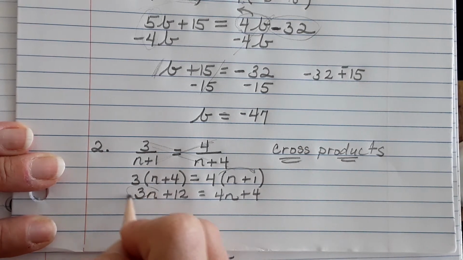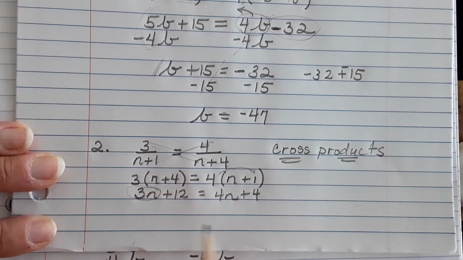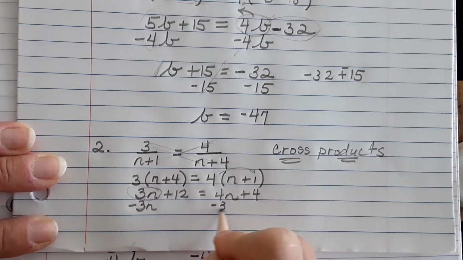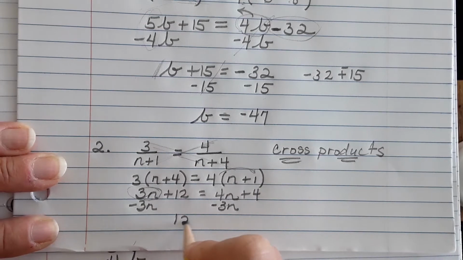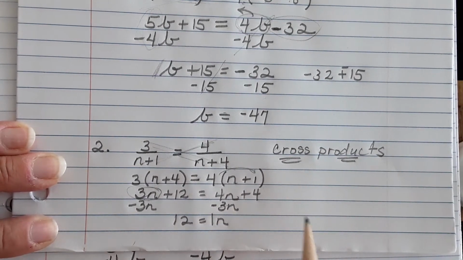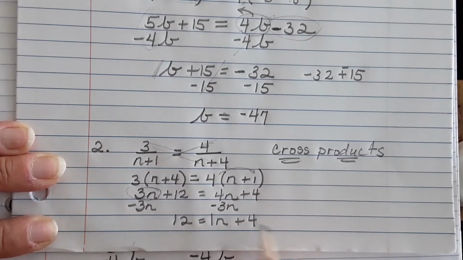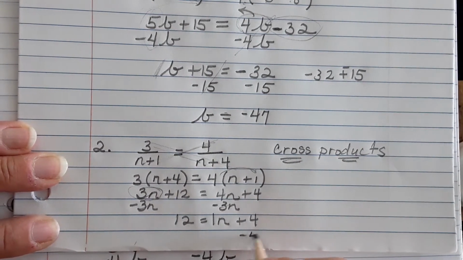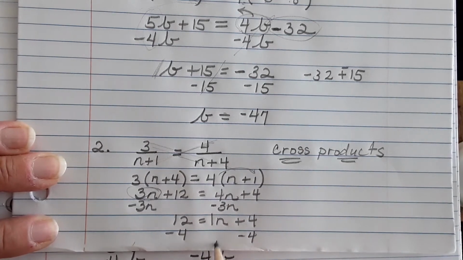All right, I like moving the smaller coefficient with the variable, so I'm going to subtract 3n. So now I have 12 equals 4 minus 3 is 1n. You don't need to write the 1. And then subtract your 4. So we get n equals 8.